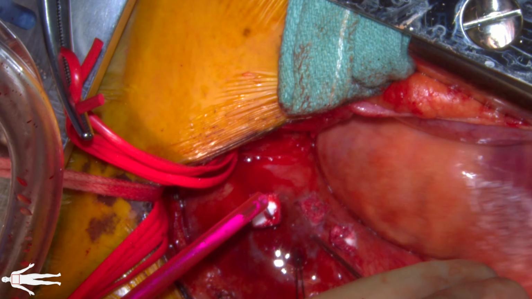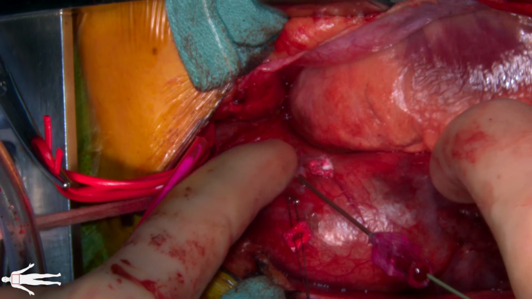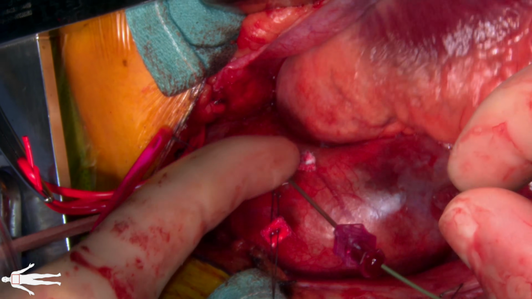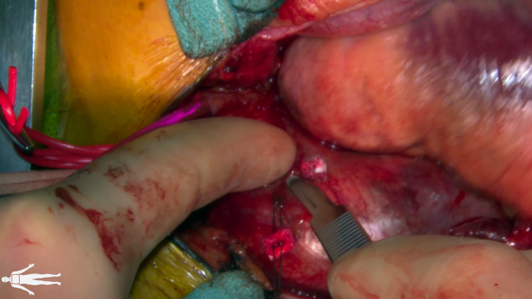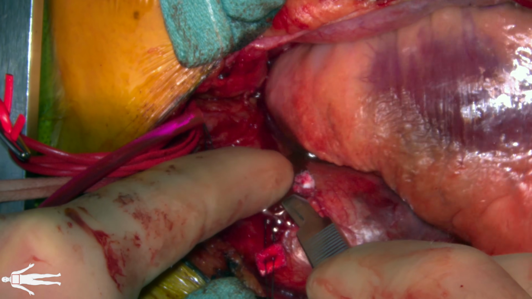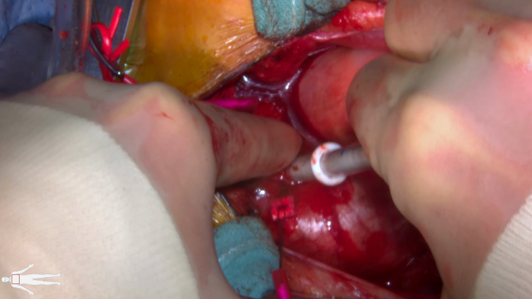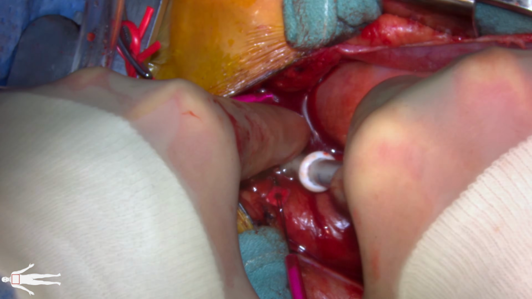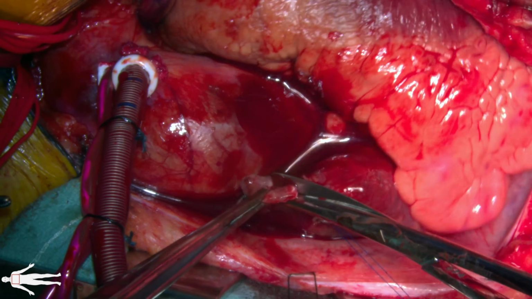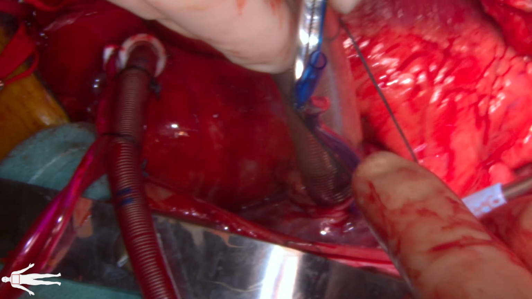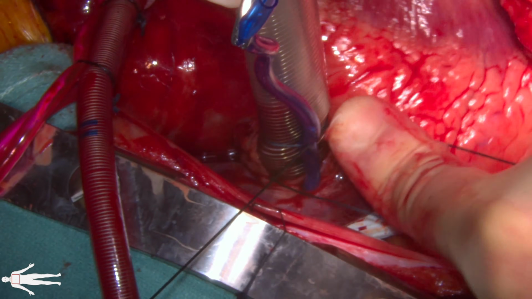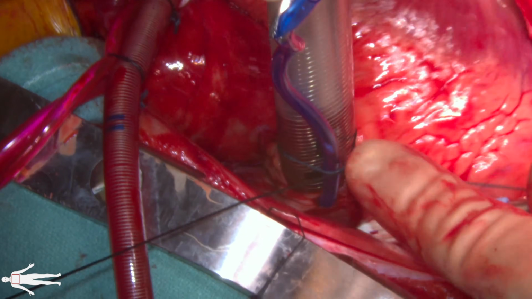Systemic heparin was administered. Once therapeutic, the ascending aorta was accessed using a Cook needle. A Benson wire was then directed into the true lumen under TEE guidance, and a 22 French arterial cannula was inserted over the wire. The right atrium was cannulated with a multi-stage venous cannula. Cardiopulmonary bypass was then initiated with a cooling target of 25 degrees centigrade.